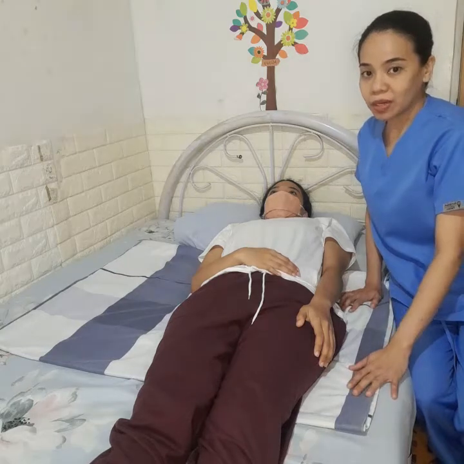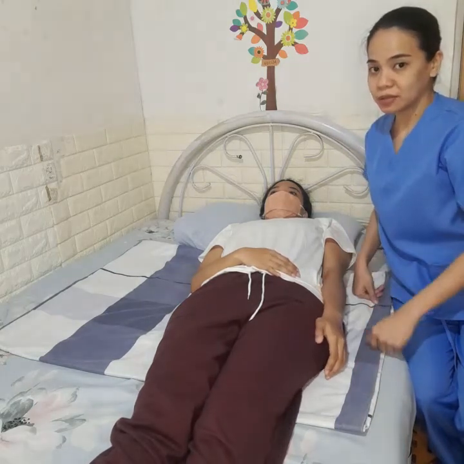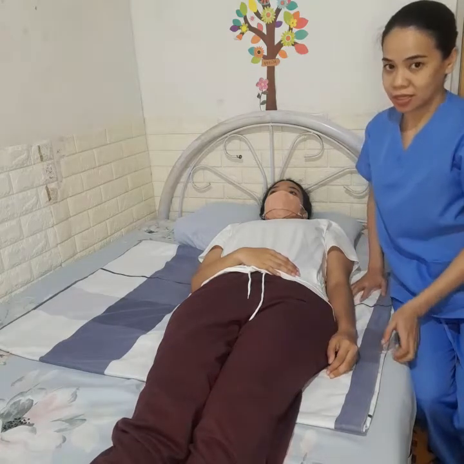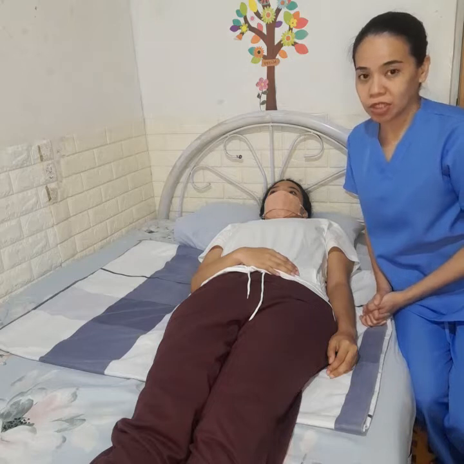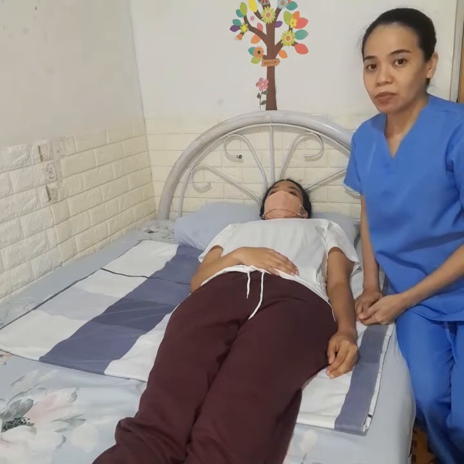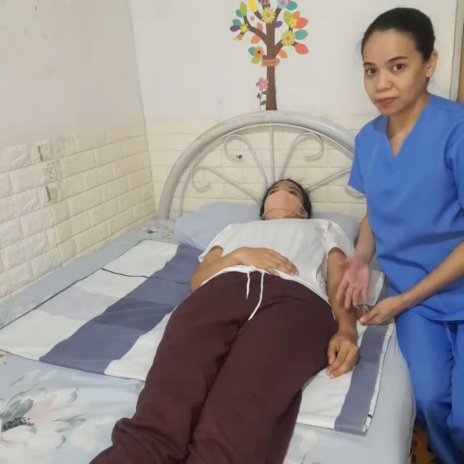Afterwards, you can put the guardrails back, if you are in a hospital setting. So technically, that's it for my demonstration on how to move the patient from the bed to a chair and vice versa. Thank you.